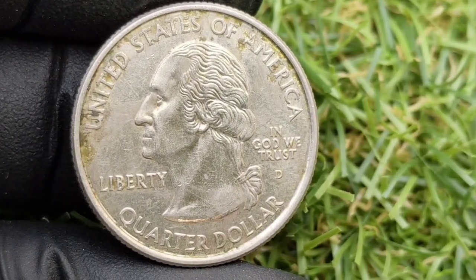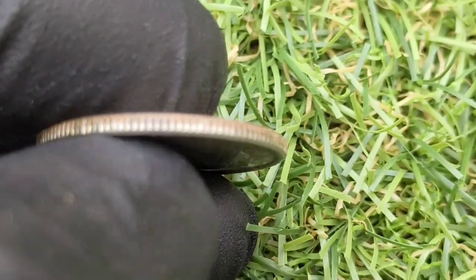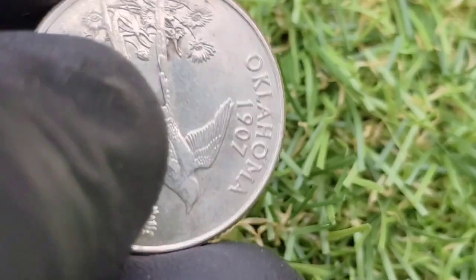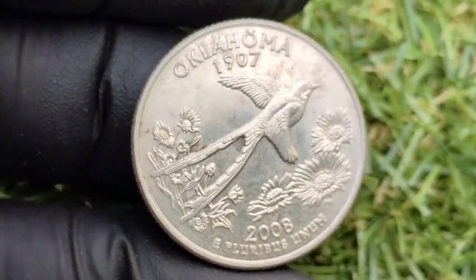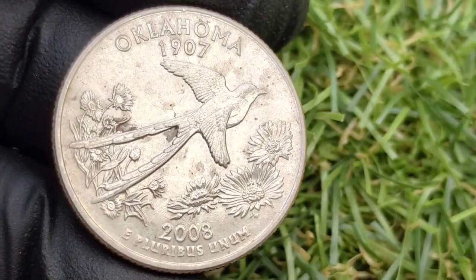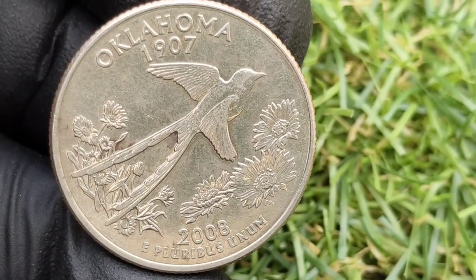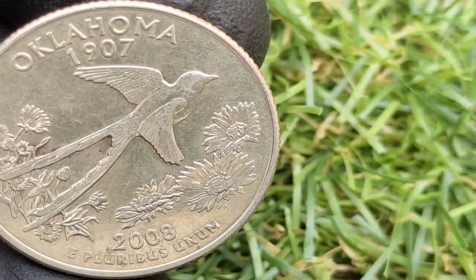Now, let's talk about mintage. The 2008 Oklahoma State Quarter was produced at the Denver Mint. According to official records, the mintage for the 2008 Oklahoma Quarter stands at approximately 349 million coins. This high number means that, in general, these coins are relatively common, and their face value of 25 cents is what most collectors will pay for them.